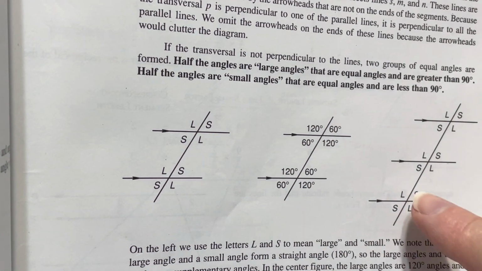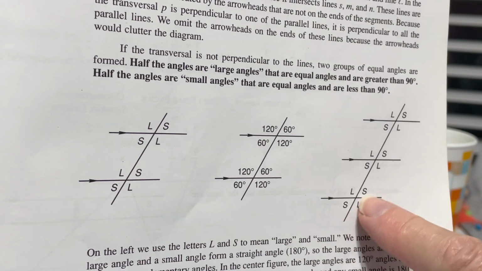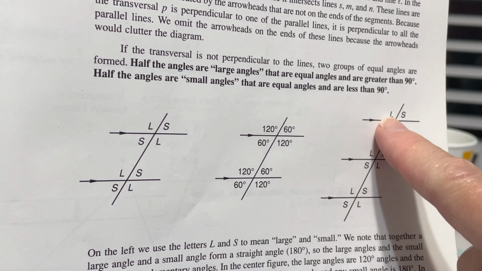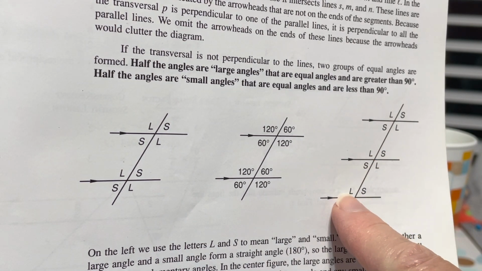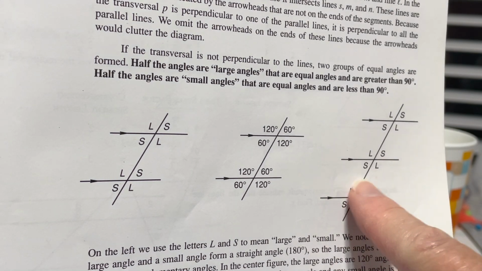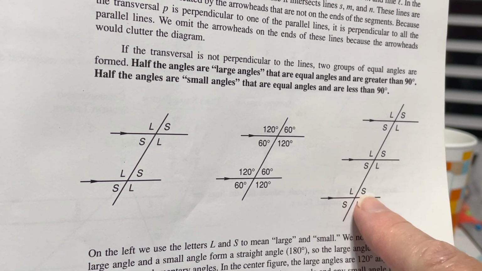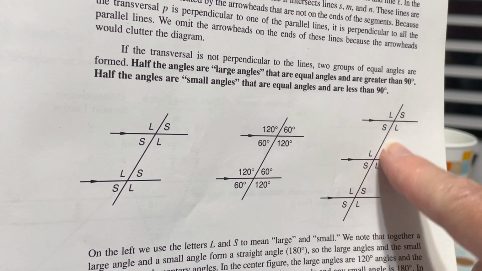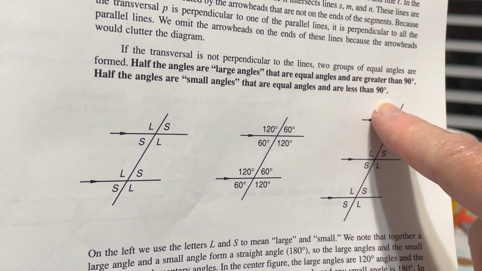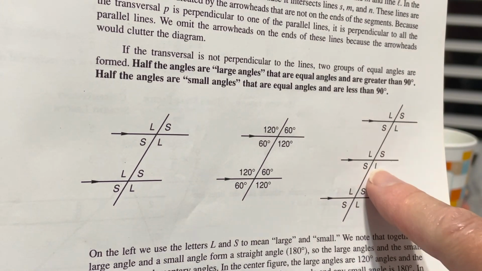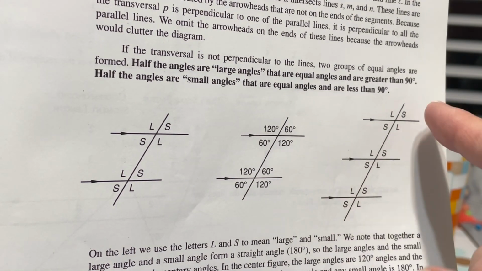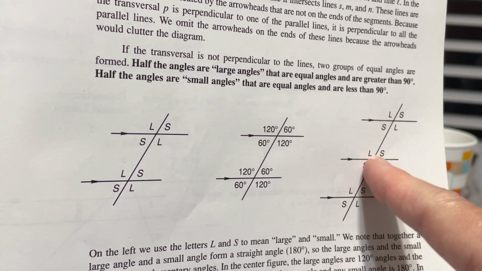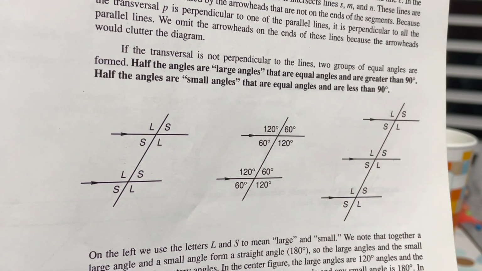Okay, so if we had three parallel lines, then wouldn't the pattern continue? L, L, L. Across from it would be the supplementary angle S, S, S. Vertical to the L's is another set of L's, and vertical to the S's is another set of S's.